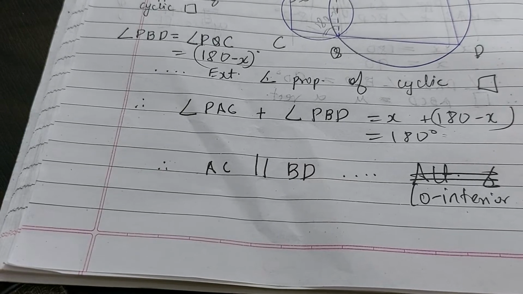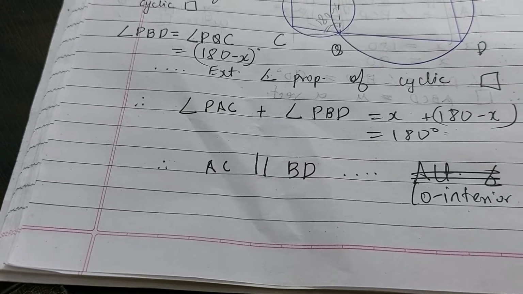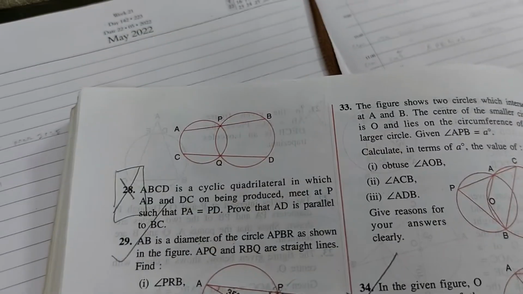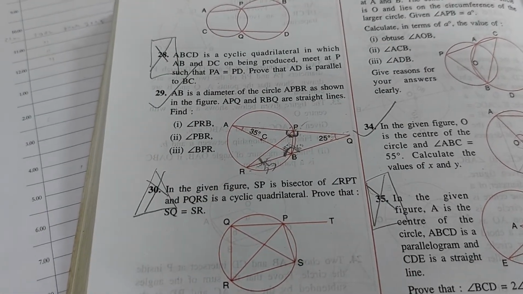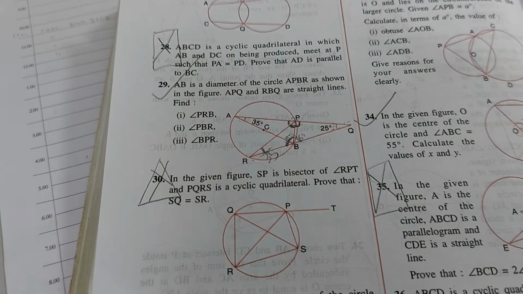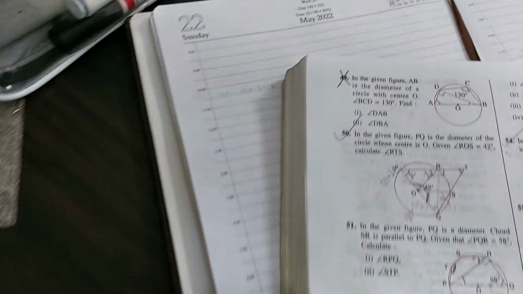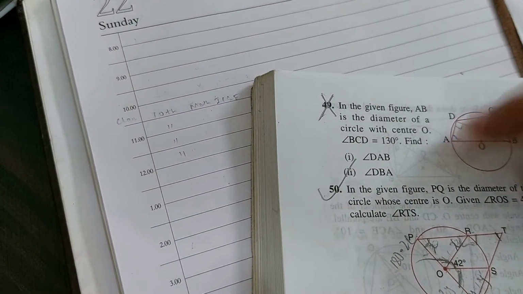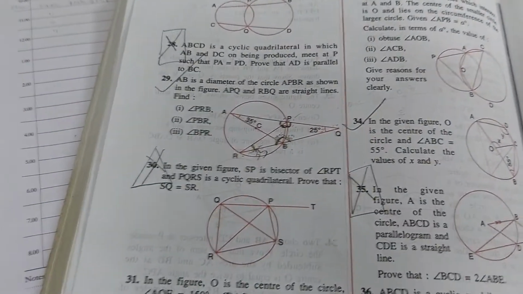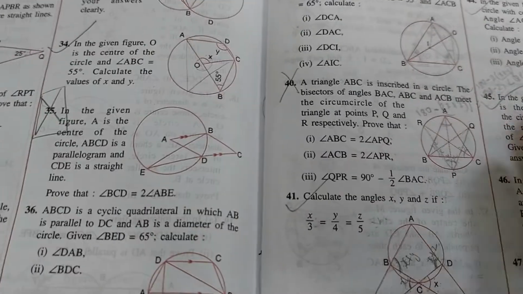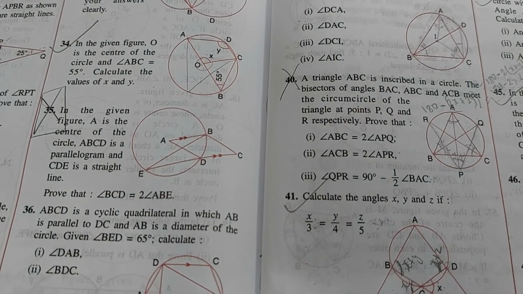Next, 28th sum is for homework. Let's do the 30th sum and then the 35th sum will be for homework. That's it. 40th is cancelled. 49th is cancelled. That's because it's very easy. 57th is cancelled, out of syllabus. And even 40th is out of syllabus. Too long and too tough, it won't come.